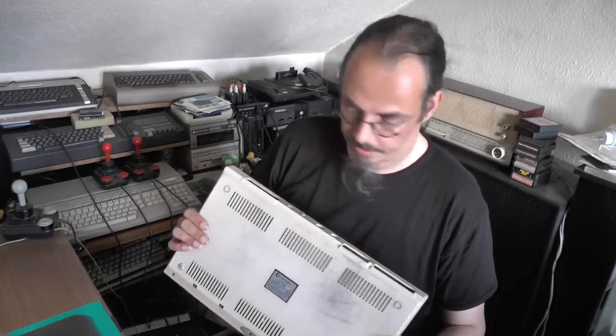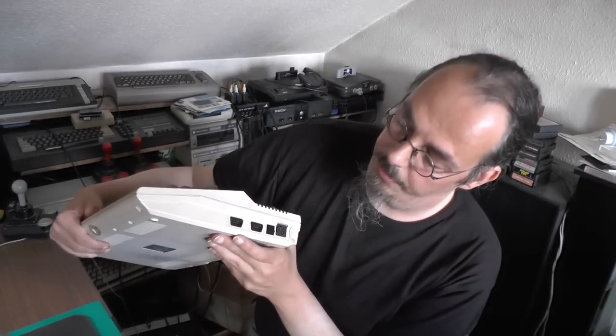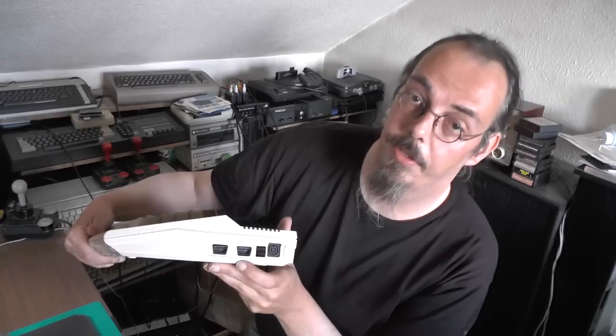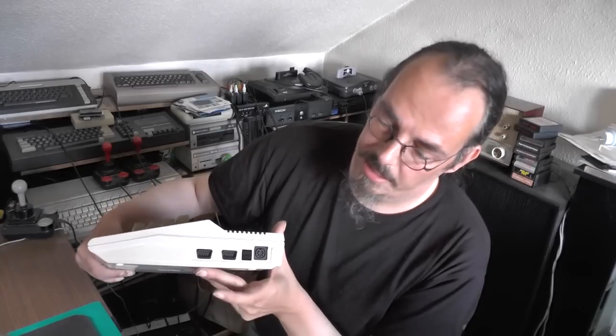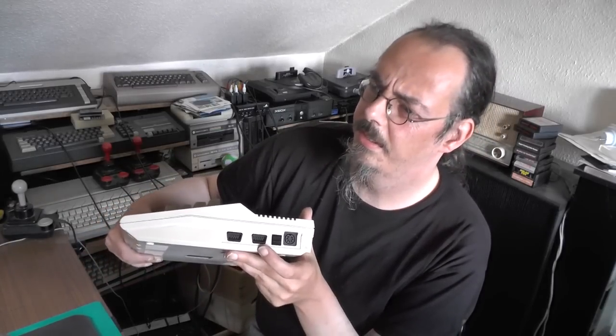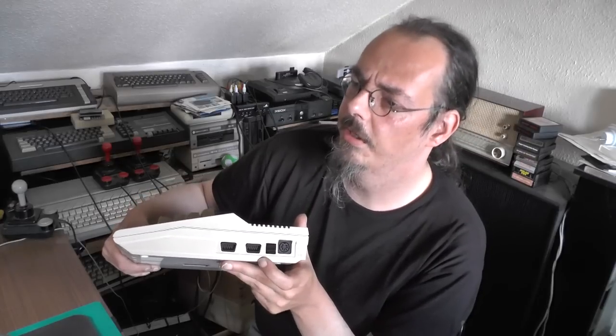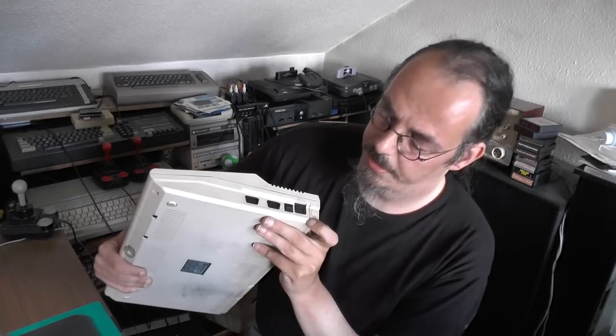Famous SID chip for the sound. 3 channels, different waveforms, not just square wave like many others. Awesome machine. Let's have a look at the way you can connect peripherals. 2 joystick ports, fully compatible with the Atari 9-pin standard. Only 1 button, but you can plug in 2 paddles for each port, and I think that you could in theory also use analog joysticks. Don't know if there are any games that make use of it.